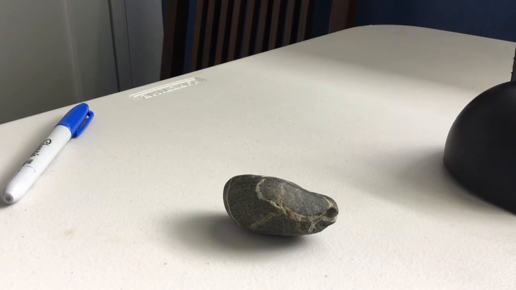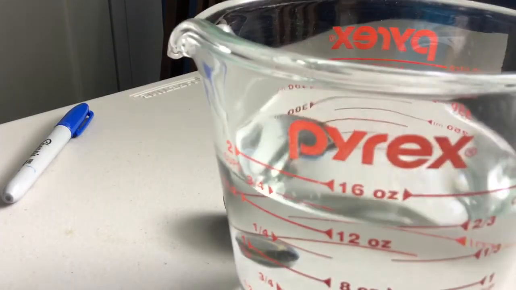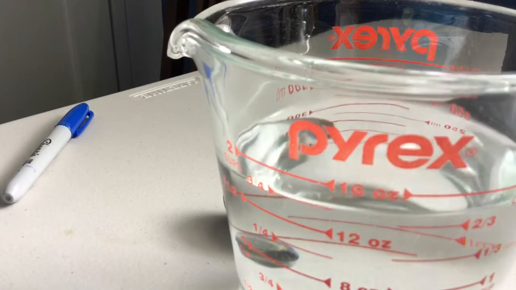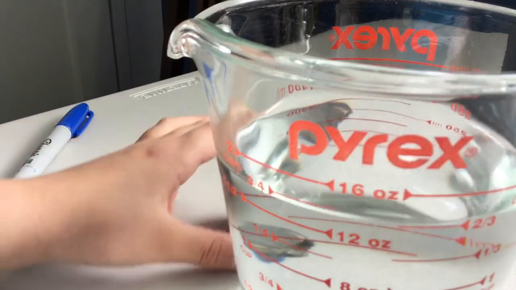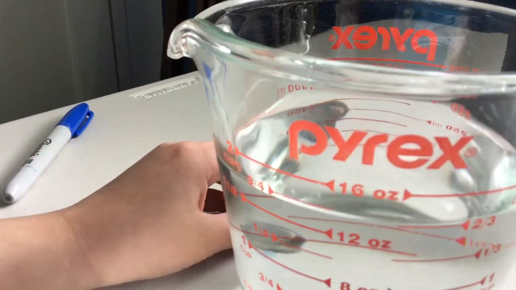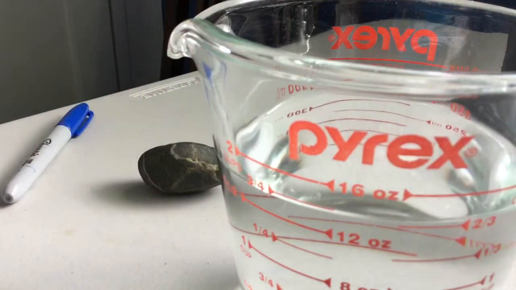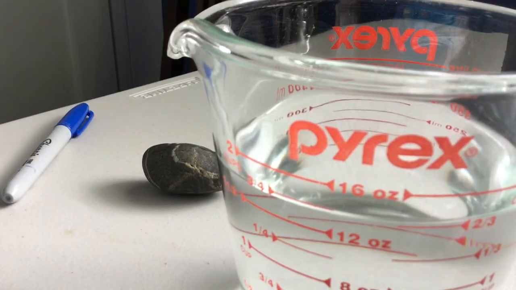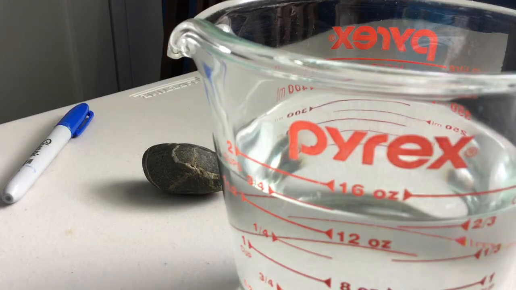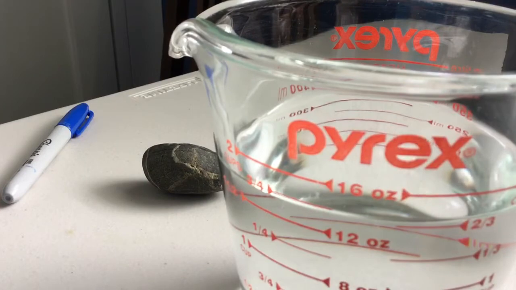So if you've ever had a glass of water, so I've got like water right here, and then you put something really big into it and then the water overflows the sides, that is because of displacement. Basically, whatever the object is that you're putting in the water, it's taking the place of the water. And so the water is moving up, however big that object is.